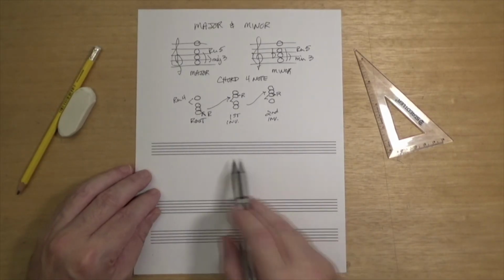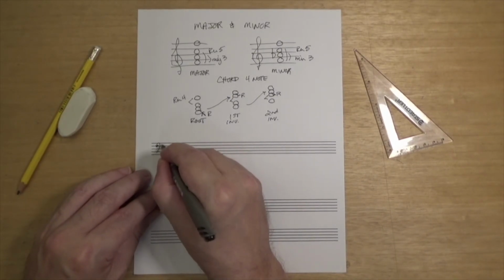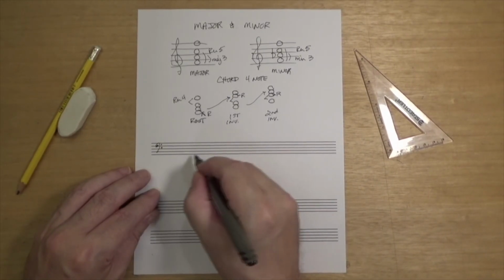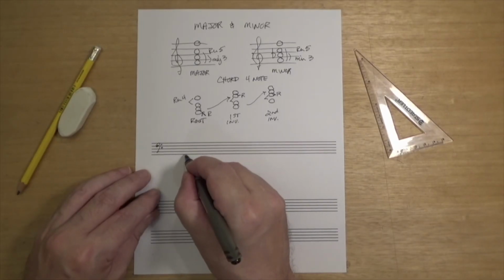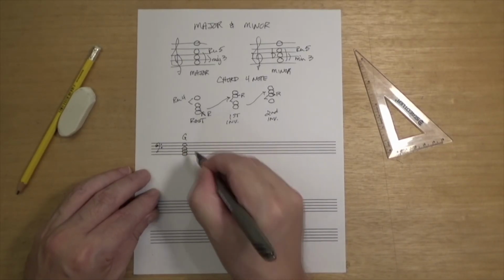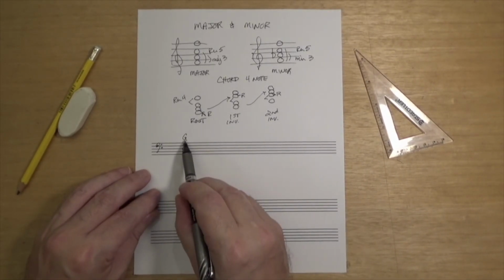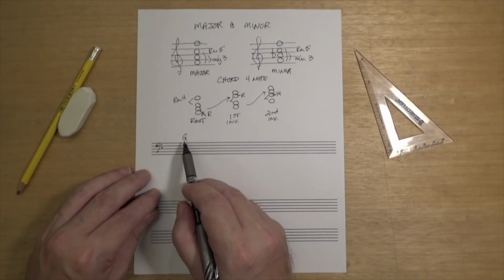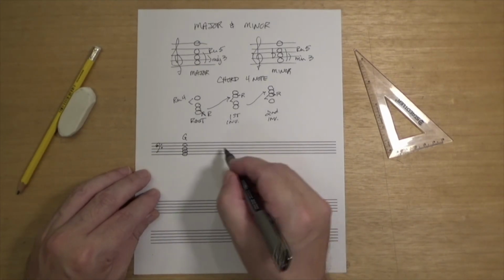Let's have a look down here. We'll write it out so we can see it a little more clearly. Let's do a nice, simple, how about a G major chord? So there's G, B, D, and then the octave G on the top, G major. Remember, this is root position. Again, you can find that lesson in the Language of Music.